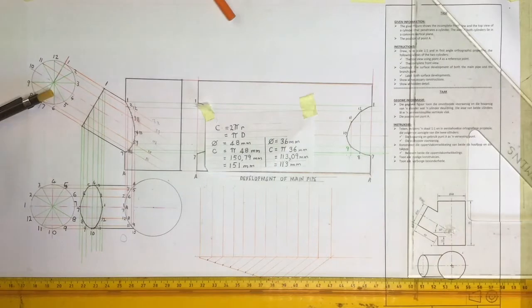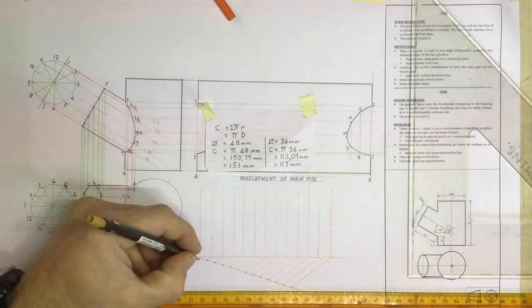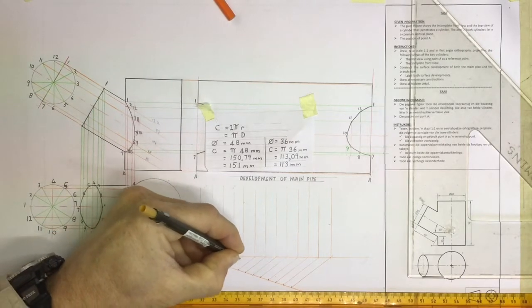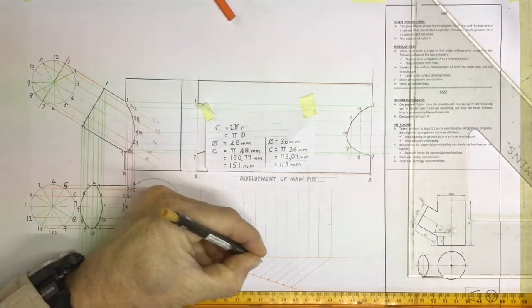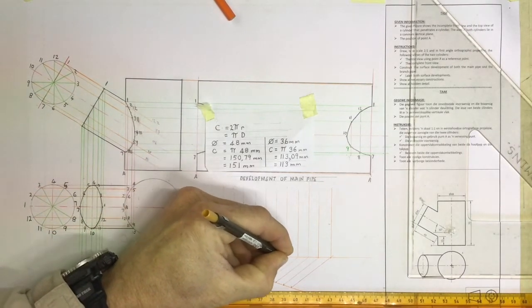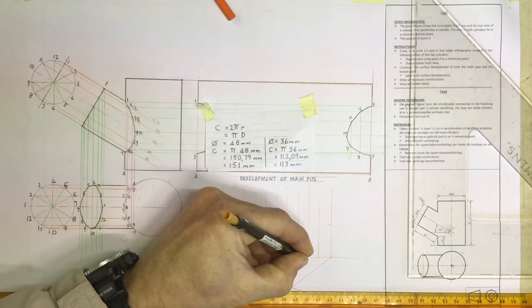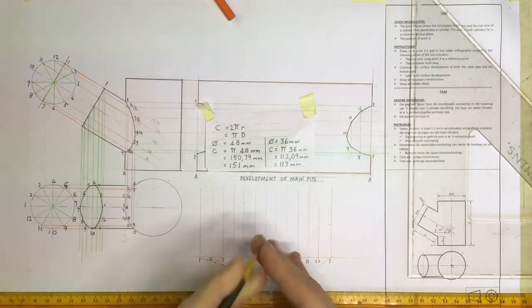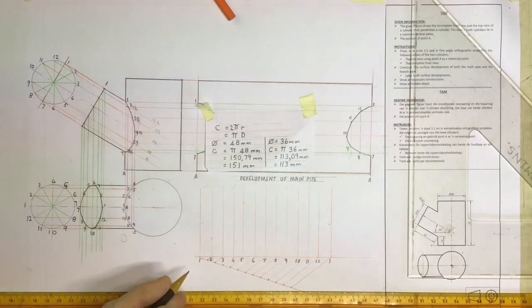Okay, and then I'm going to label this: number 1, 2, 3, 4, 5, 6, 7, 8, 9, 10, 11, 12, going back to 1. Remember, 1 is going to rotate round so that it touches. Right, I'm then going to get the true length distances.